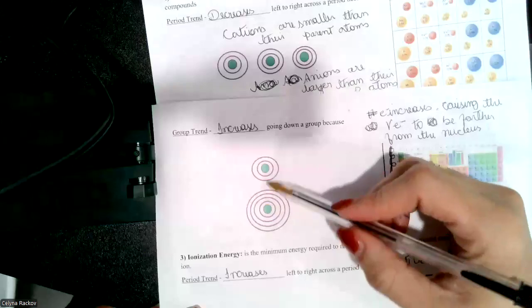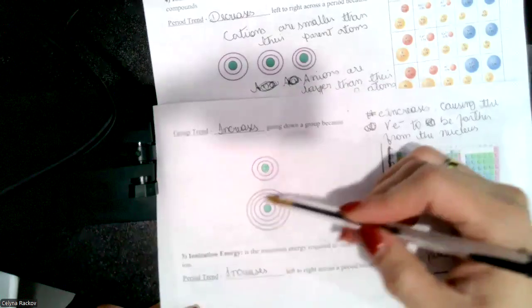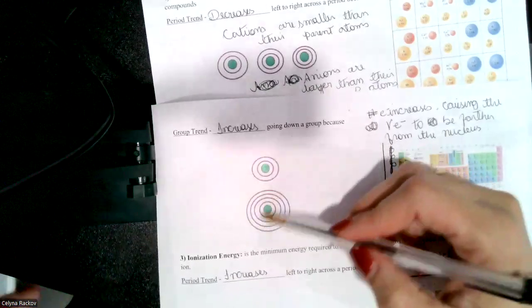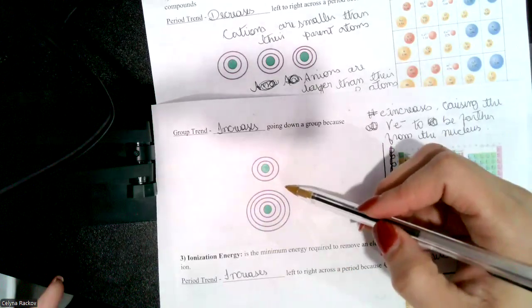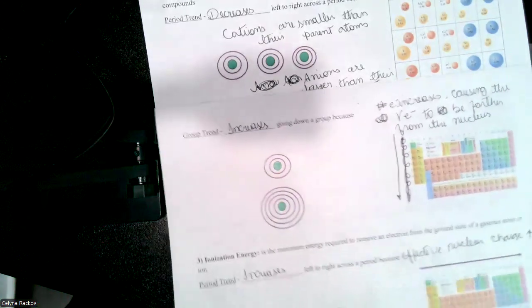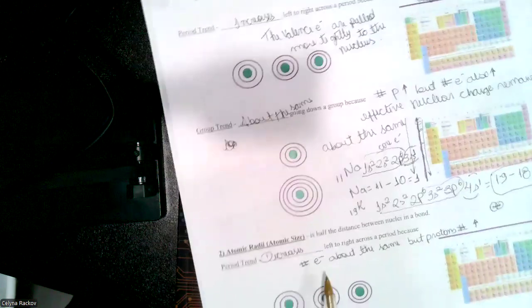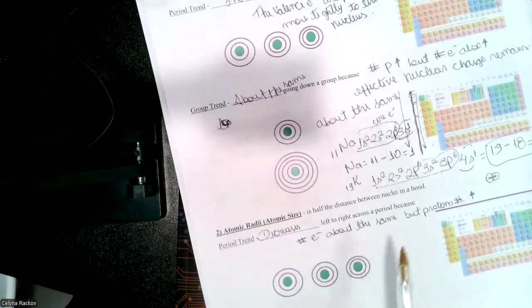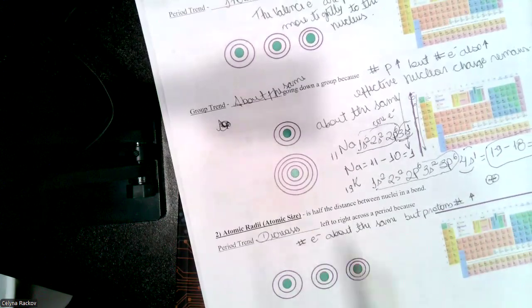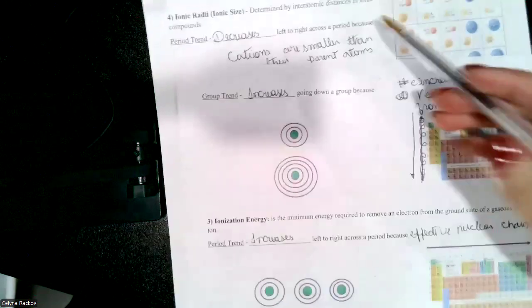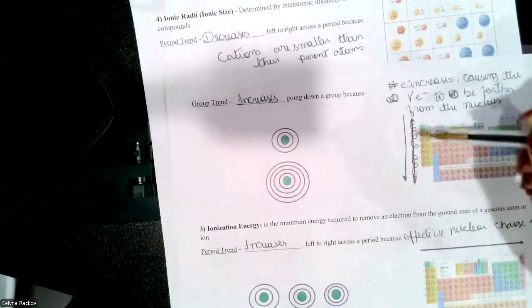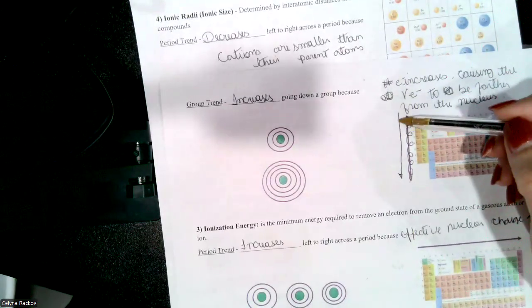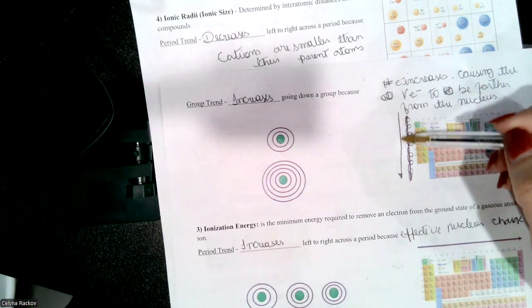So here the electrons are increasing, and in that case the atom is increasing. In the other example, the electrons were about the same and the protons were increasing, but not the electrons. That's why going down in a group, the atomic size increases.